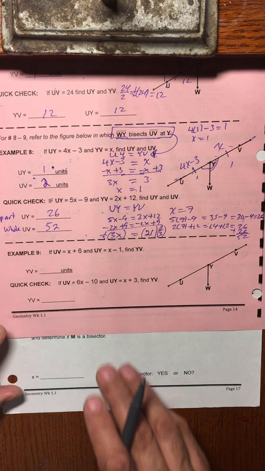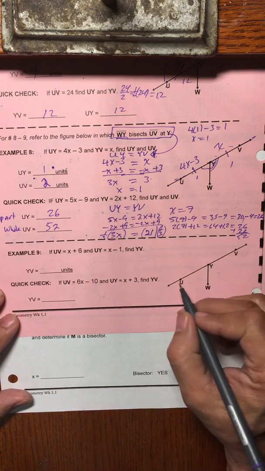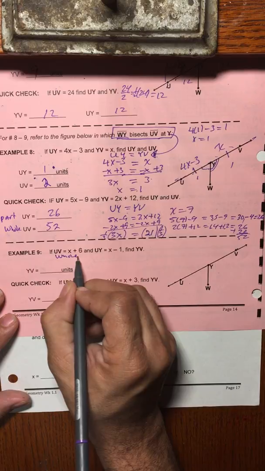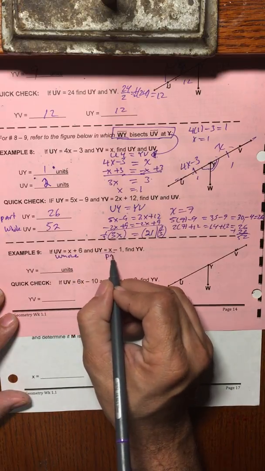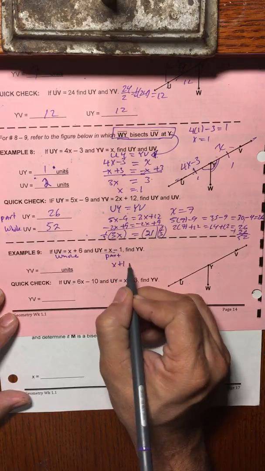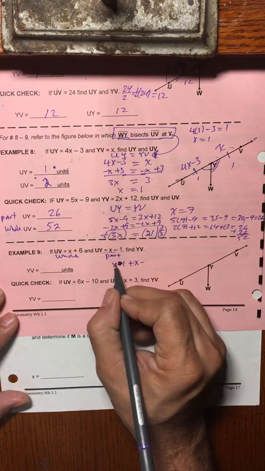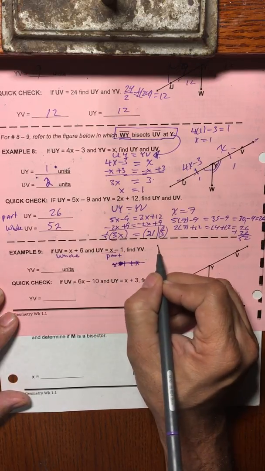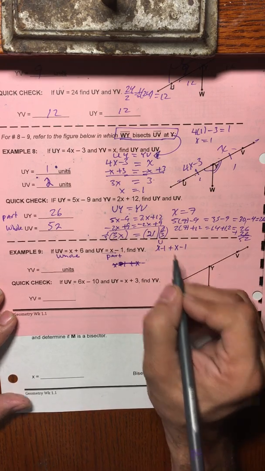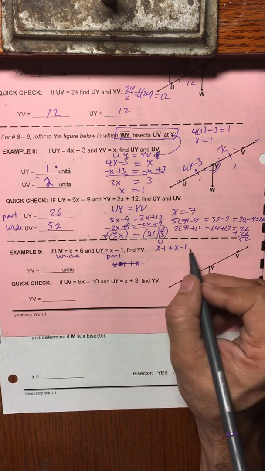If UV equals x plus 6 and UY equals x minus 1, UV is the whole. This is the whole. UY is the part. So x minus 1 plus x minus 1 equals the whole thing.